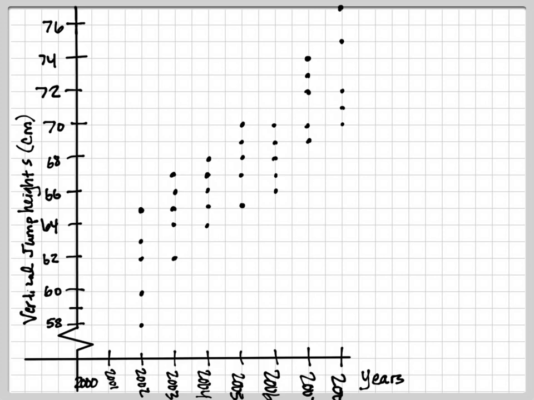So the association it's asking for is a positive association. Positive means that as the x value increases, as the years increase, the vertical jump height also increases. They do this in a positive relationship: one increases, the other one increases. Now, that's it for a scatter plot. If you are asked to do a scatter plot, this is what you're doing and you're done. That's the question about scatter plots.